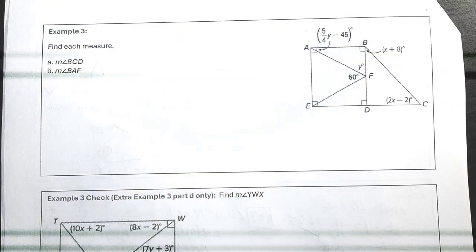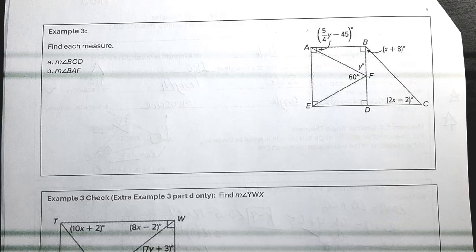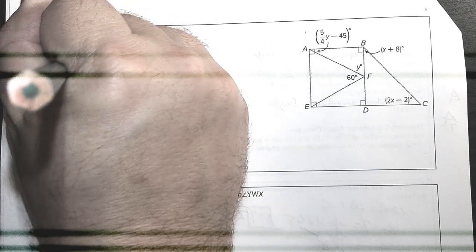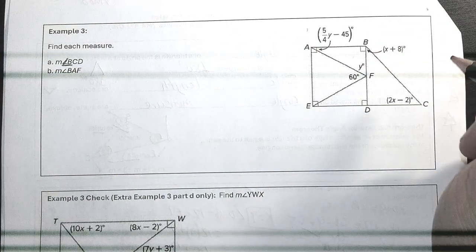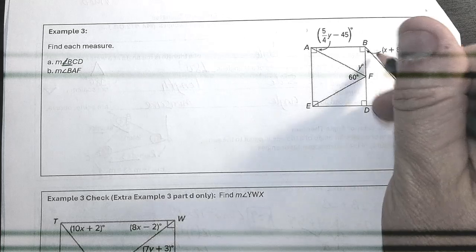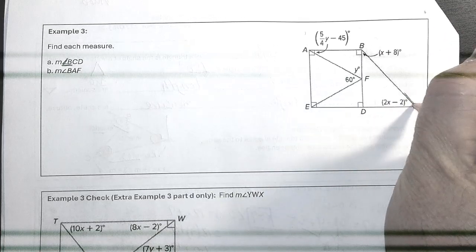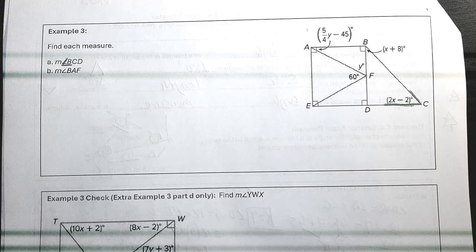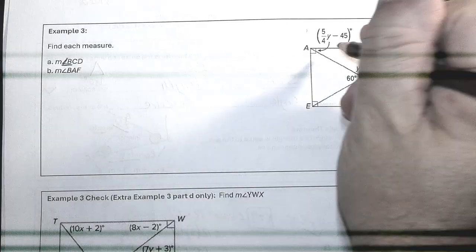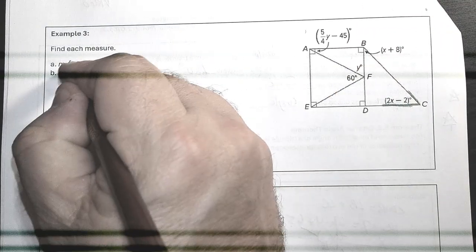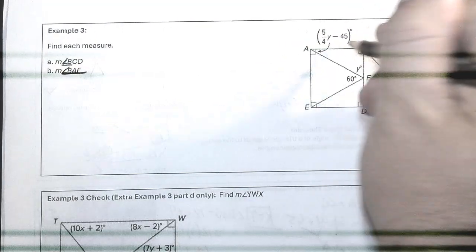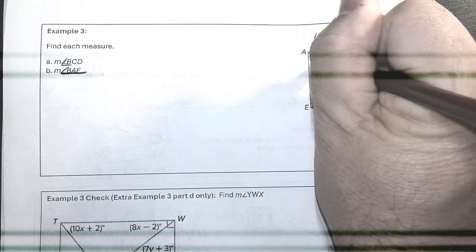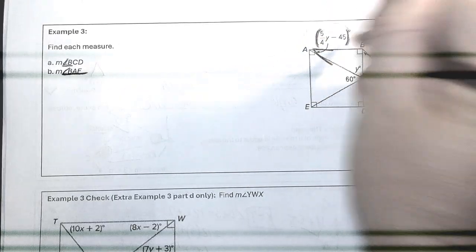I'll get this paper to lay down. So let's do BCD, which is this angle that includes that equation, and then let's flip over and use another color for BAF, which includes this angle.